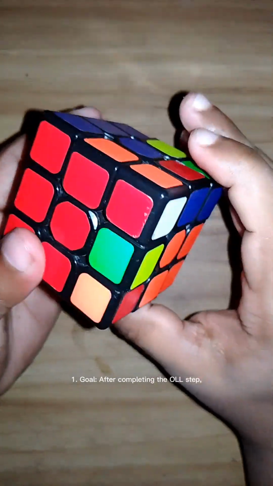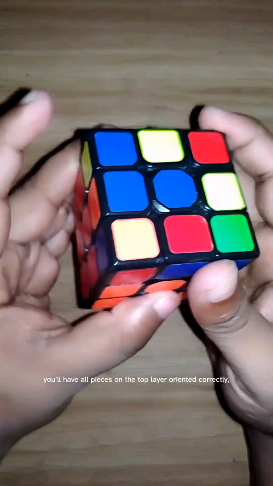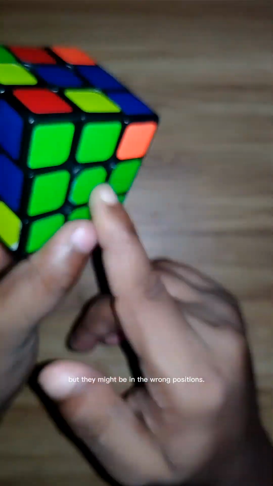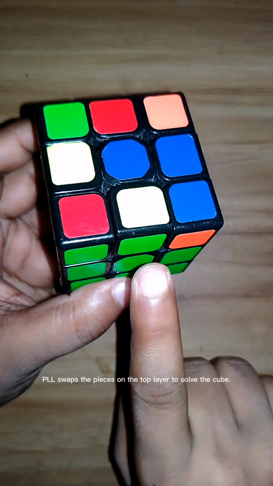Step 4: Permutation of the last layer, PLL. Goal: after completing the OLL step, you'll have all pieces on the top layer oriented correctly, but they might be in the wrong positions. PLL swaps the pieces on the top layer to solve the cube.